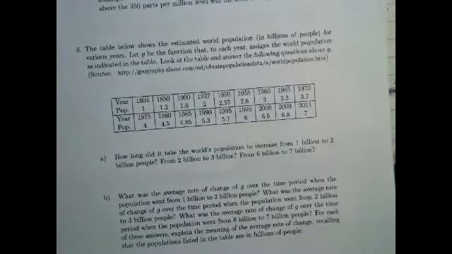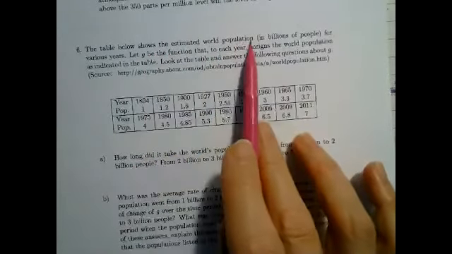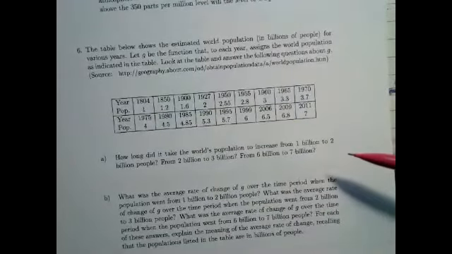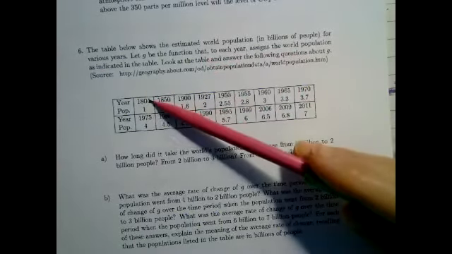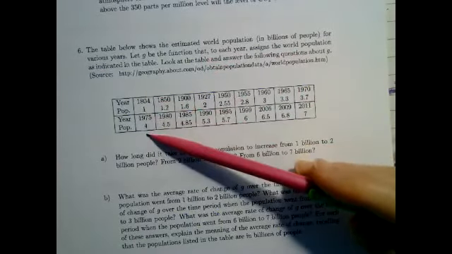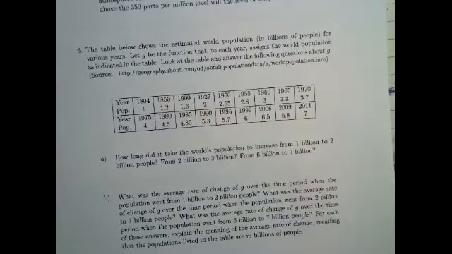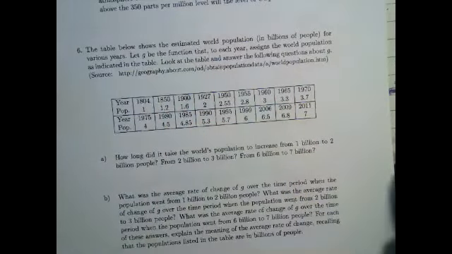We have a table, and the table below shows the estimated world population in billions of people. I have a function g that assigns to every year the world population. So the input is the year, the output is the world population. They're also giving you the website where those numbers are coming from.